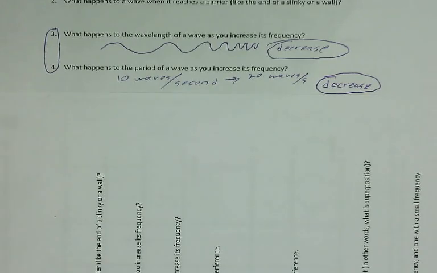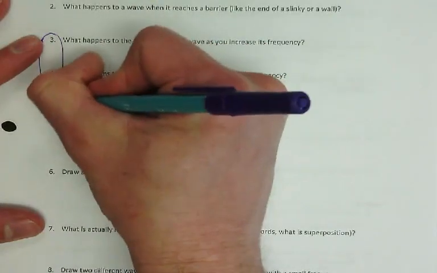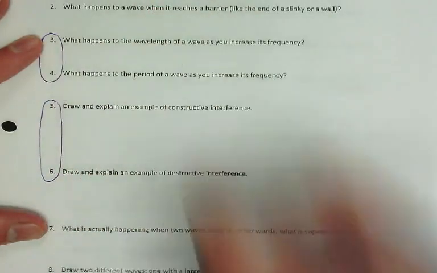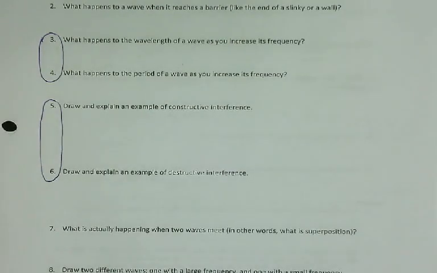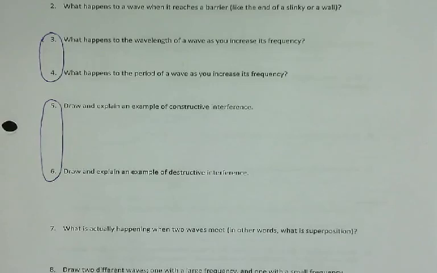Okay, let's talk about numbers 5 and 6. These are two that a lot of people have questions about: drawing and explaining constructive and destructive interference. We did this in the Slinky lab. These weren't on the notes. So constructive and destructive interference, how do you go about doing that?